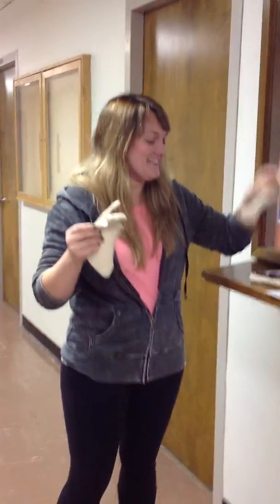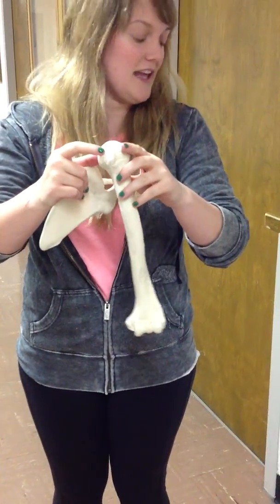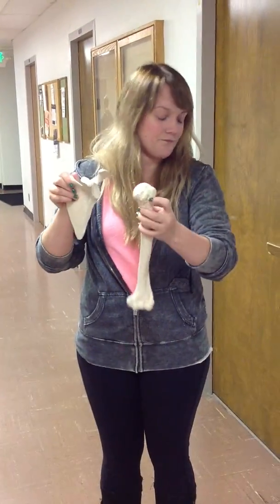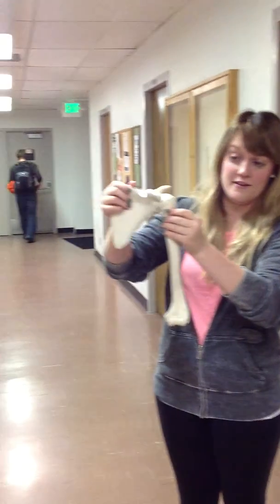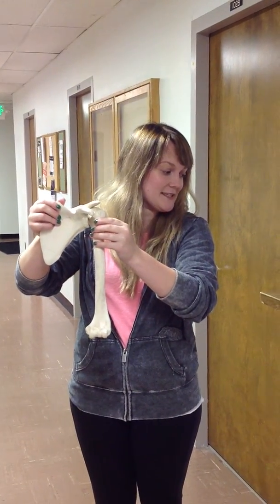And then we have the humerus, and a special feature involved in that is the tubercle, and it's going to join into the glenoid cavity, like that. It's going to move around, and that forms the glenohumeral joint.